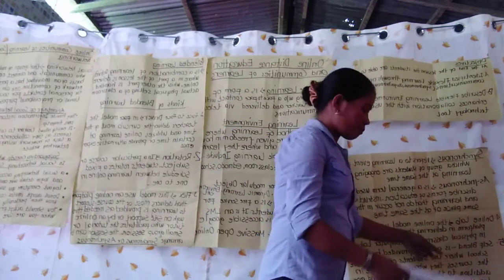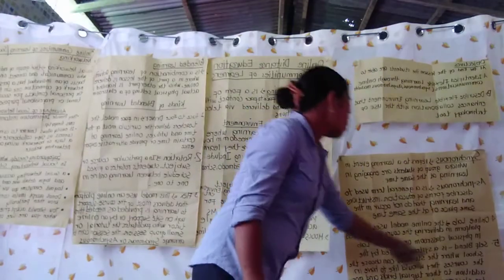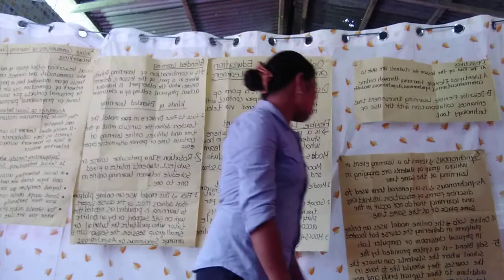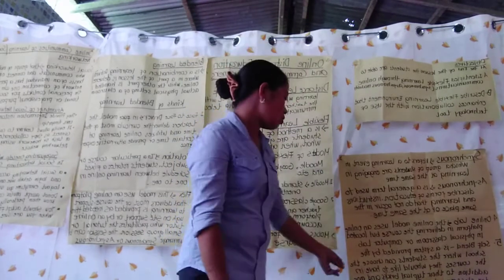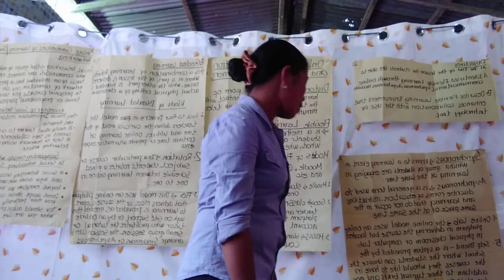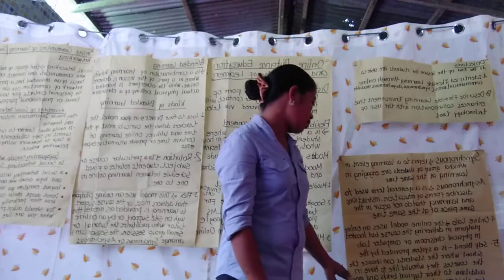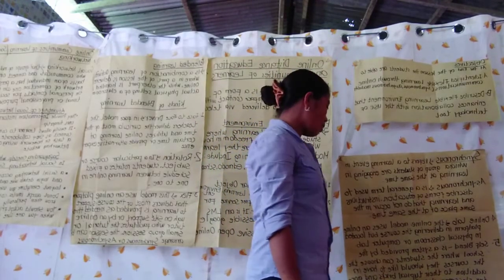The fifth is the self-blended model. The self-blended model is a system provided by the school where the students can choose the courses they would like to have in addition to their typical bricks and mortar classroom classes.